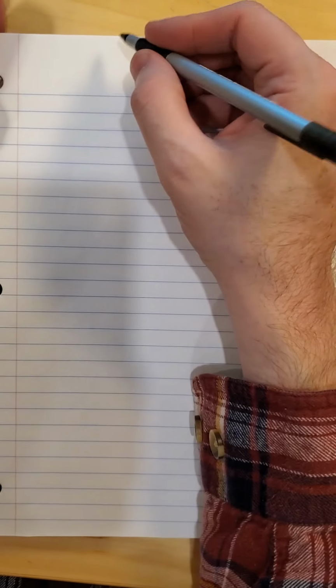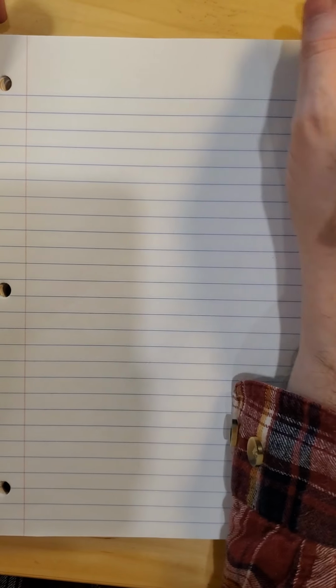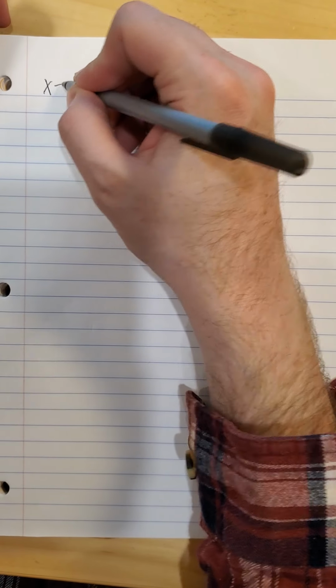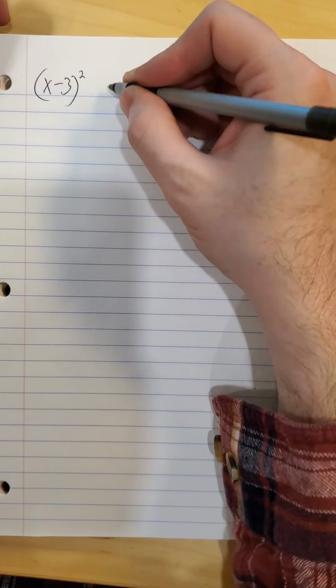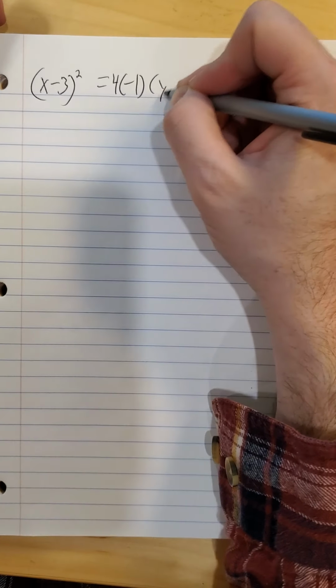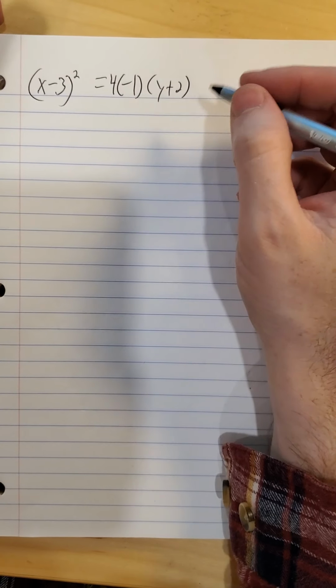Now, if you'll recall, though, graphs can always shift. We can always shift left or right or up or down. The shifting doesn't work any different just because we're working with these conic sections. So this next one, we'll take a look at x minus 3 quantity squared is worth 4 by negative 1 by the quantity y plus 2.